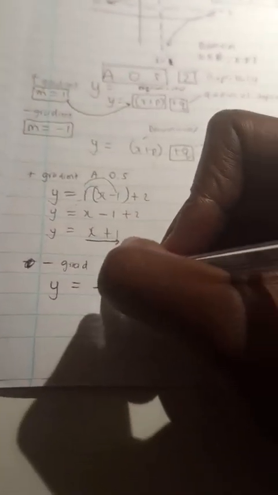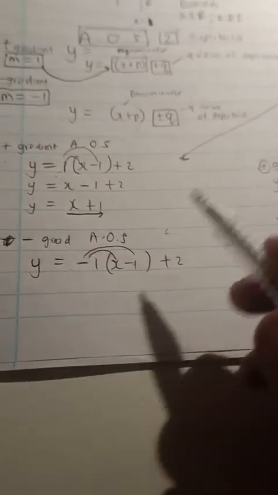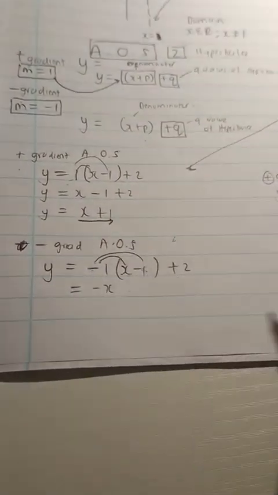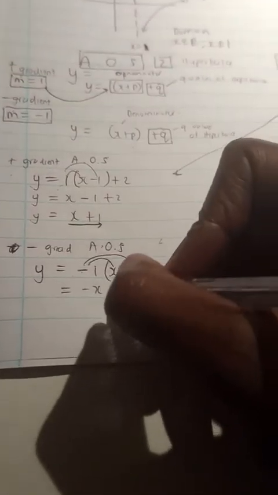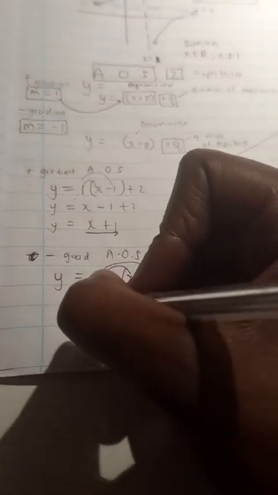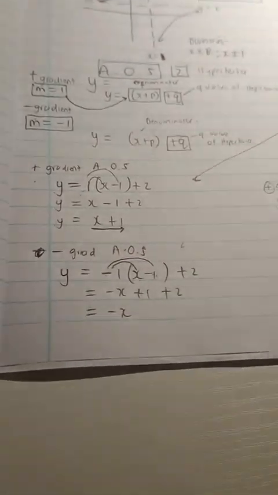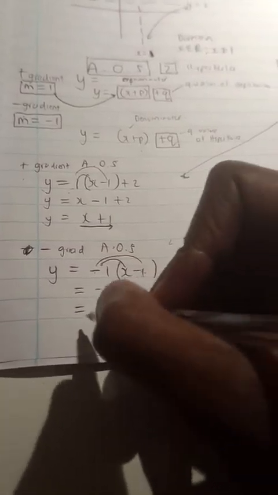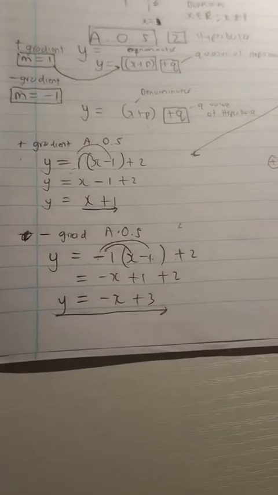Then we distribute. Negative 1 times x is negative x. Then negative 1 times negative 1 is positive 1. We have the plus 2 there. Then we add the like terms. What's 1 plus 2? That gives us 3. So y is equal to negative x plus 3.